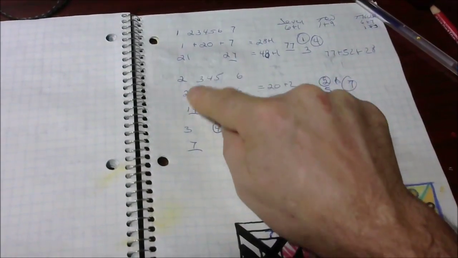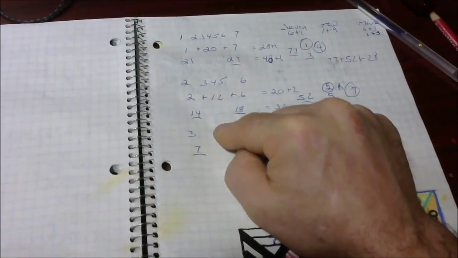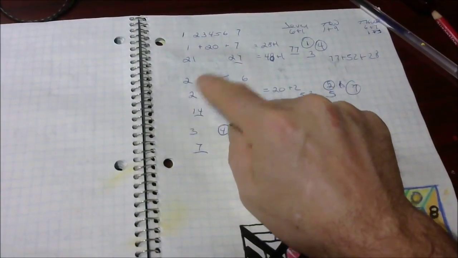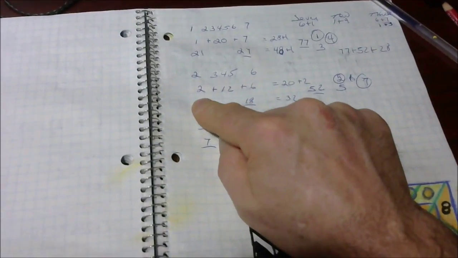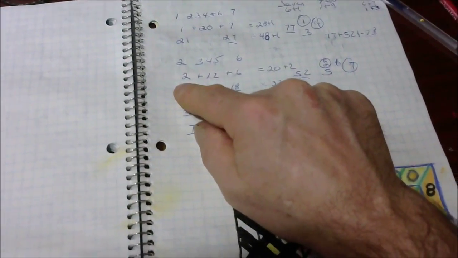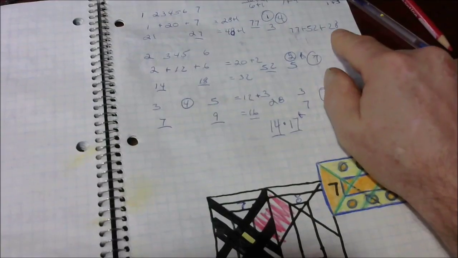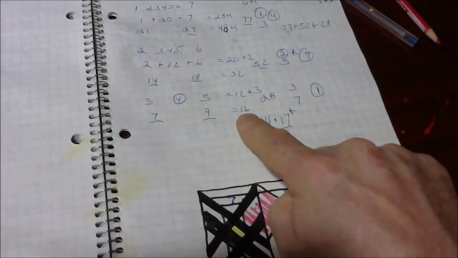If we go 0, 1, it becomes 6. Let's do it again. 1, 2, 3, 4 is on third base. But if we do it the opposite way, 6 is on third base. Both 4 and 6 become on third base. So in this equation, 4 and 6 come together. Now we add these up. We have 77, 52, 28. We have over here, we have 7 and 3.